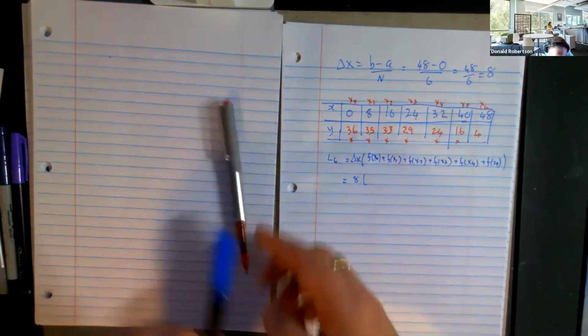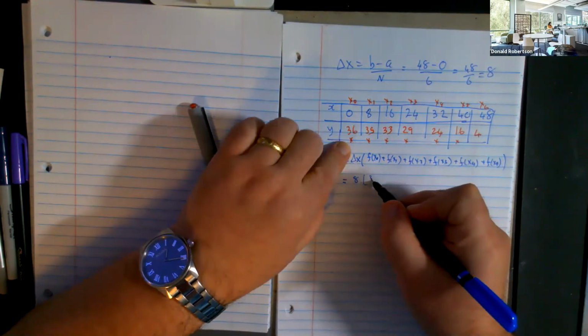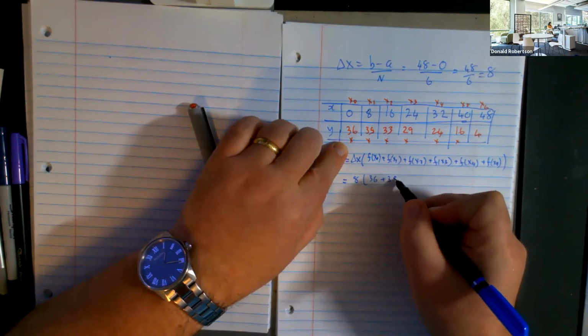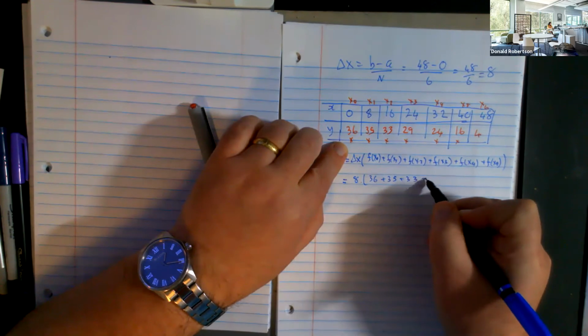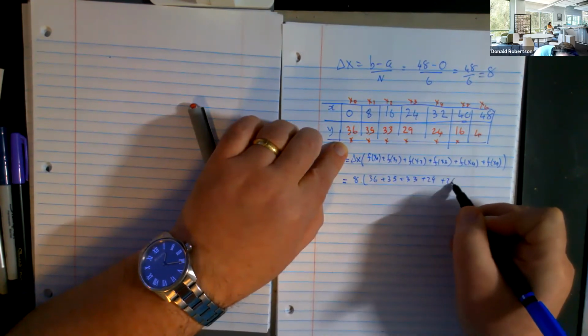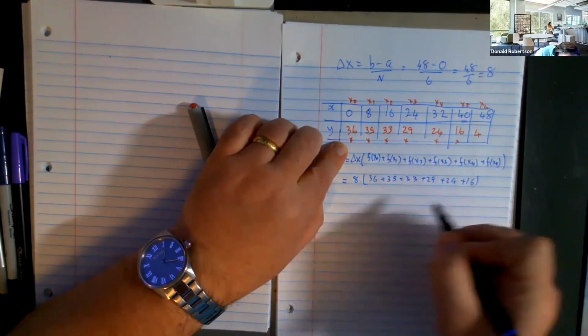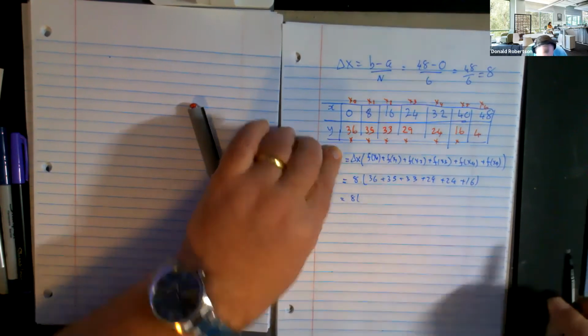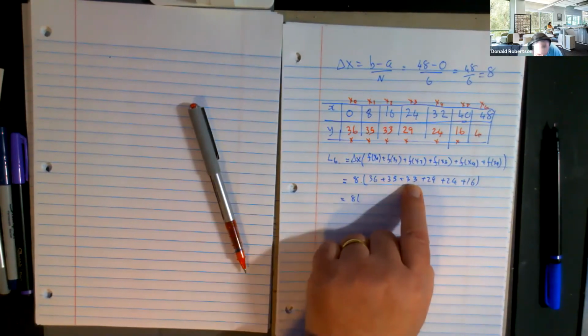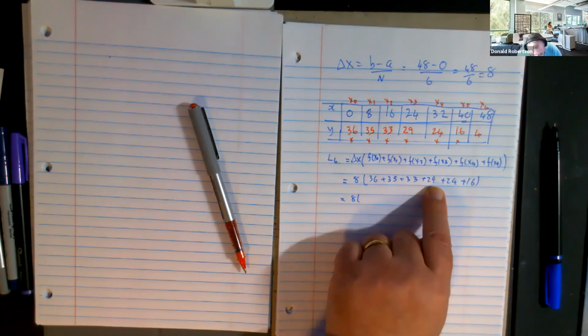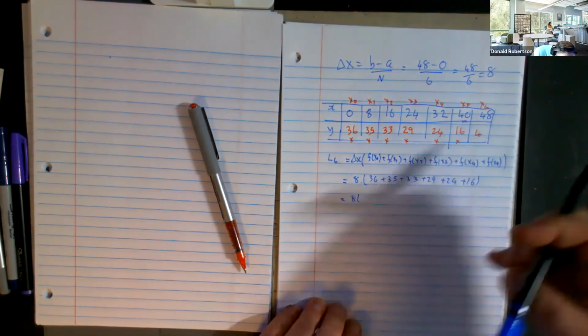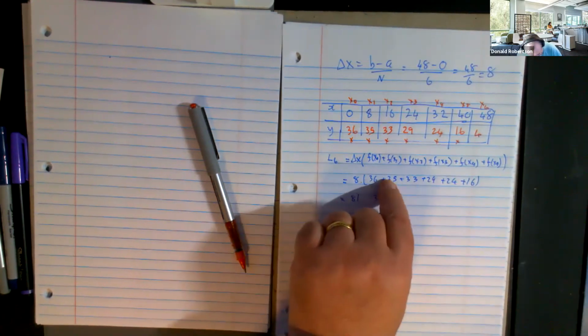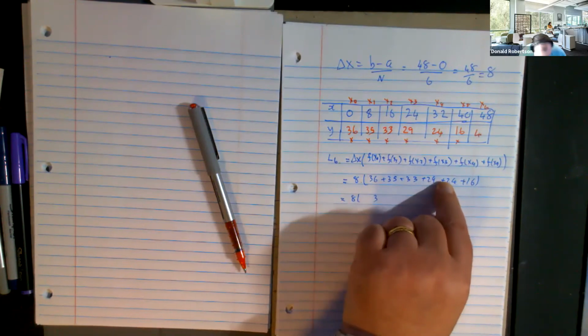Right, what kind of numbers are we talking about? A 36, a 35, a 32, a 29, a 24, and a 16. Well, this is dangerous. 11, 14, 23, 33, 6, 9, 12, 13, 14, 15, 16, 17.